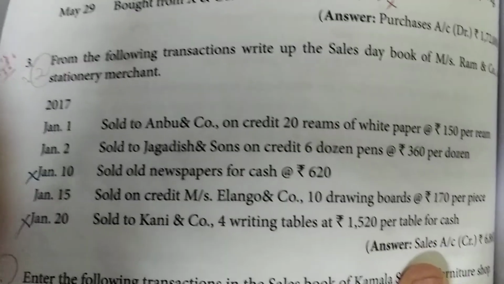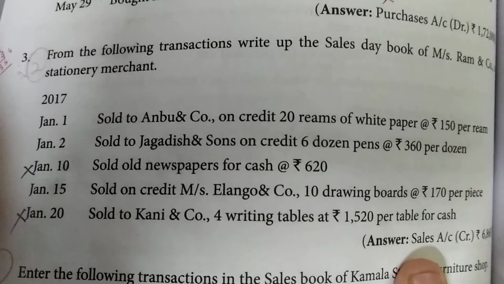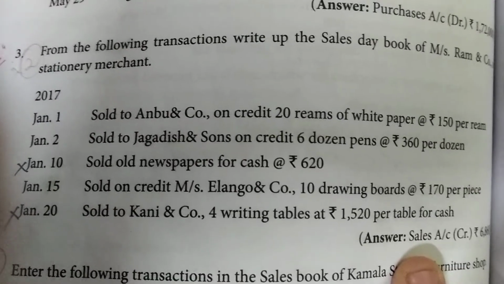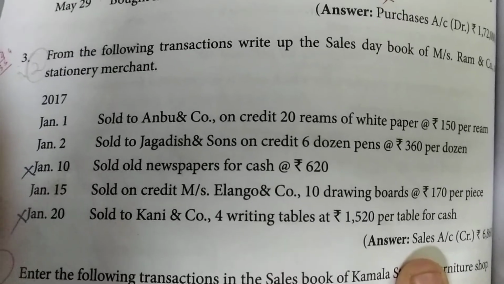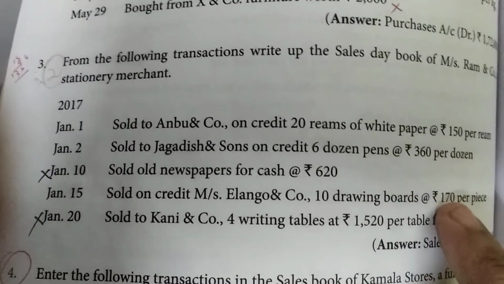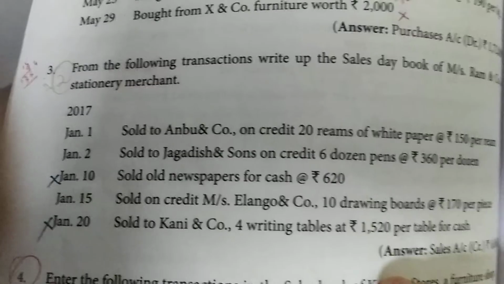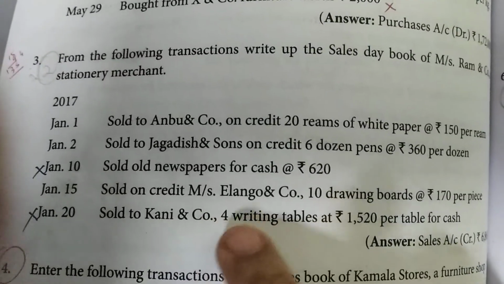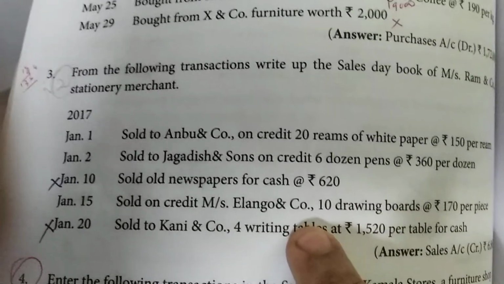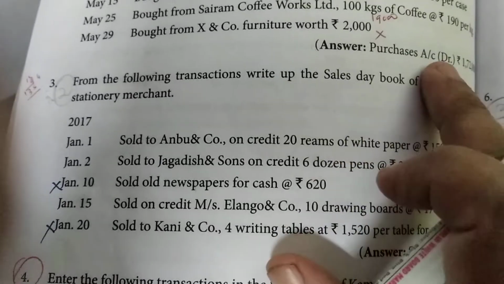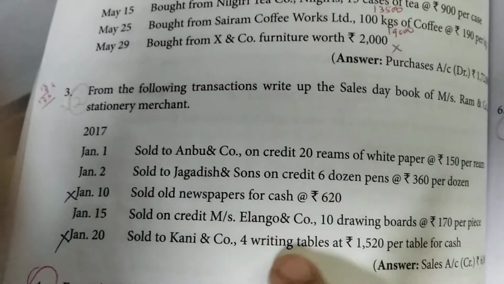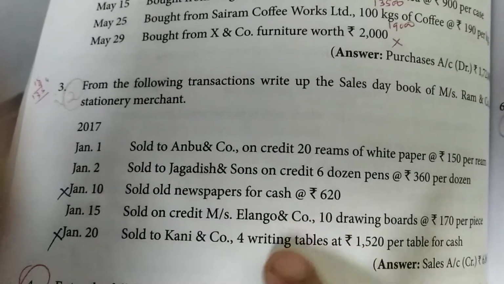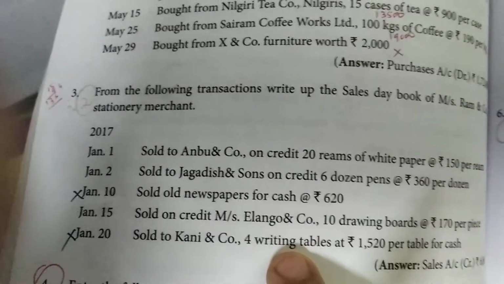15th of Jan, sold on credit Ms. Elango and Company 10 drawing boards at rupees 170 per piece. This is a credit transaction, so this will appear in the sales day book. 20th of Jan, sold to Kani and Co 4 writing tables. So just look into the title. Ram and Co is a stationery merchant. Writing table is a furniture. This will not come. Able to understand?